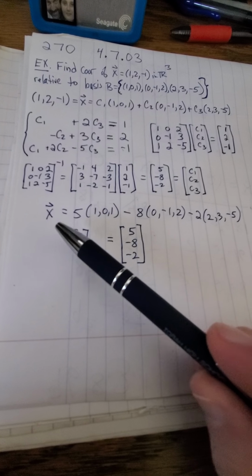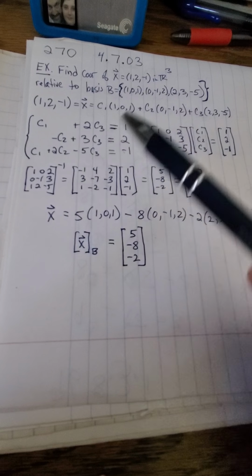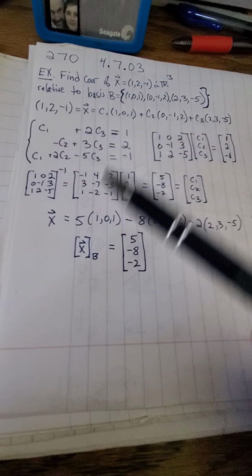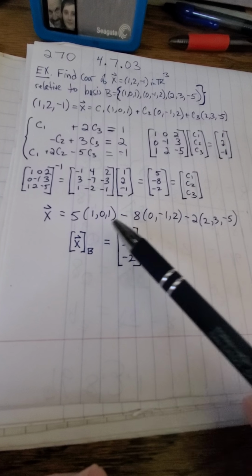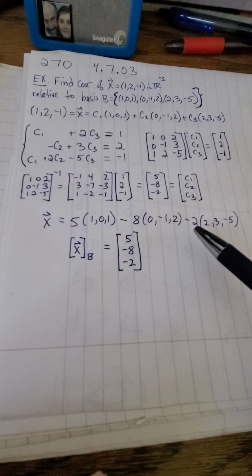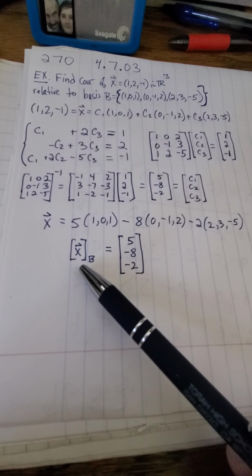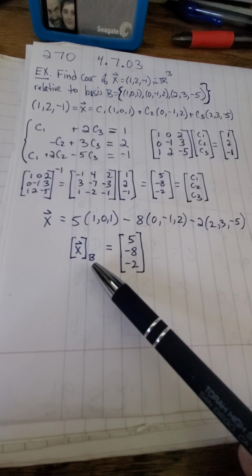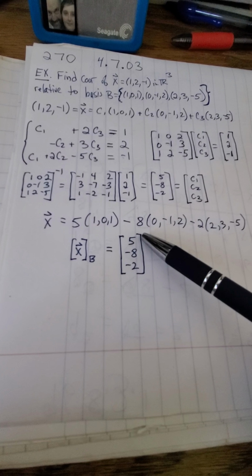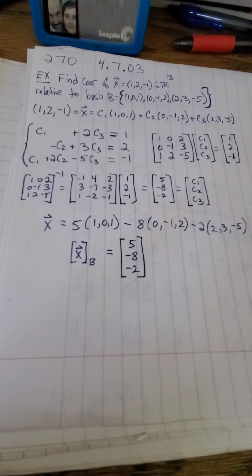In other words, X, the original vector X up here, 1, 2, -1, is equal to 5 times this vector, minus 8 times that vector, minus 2 times that vector. So the coordinates of vector X relative to the basis B is 5, -8, -2. Yay!